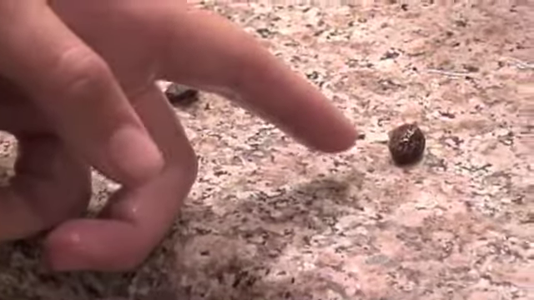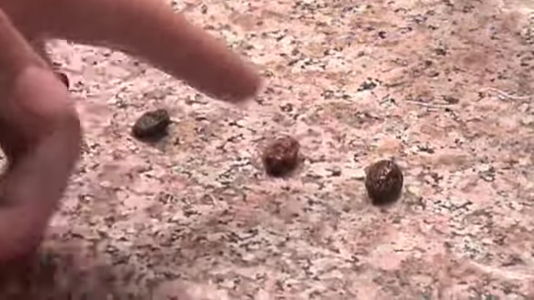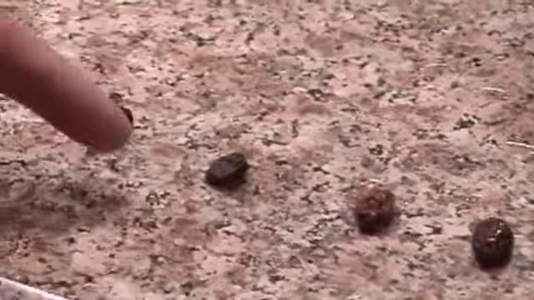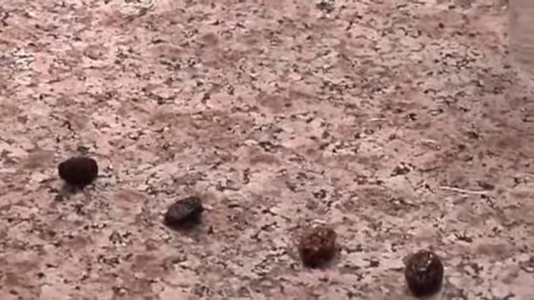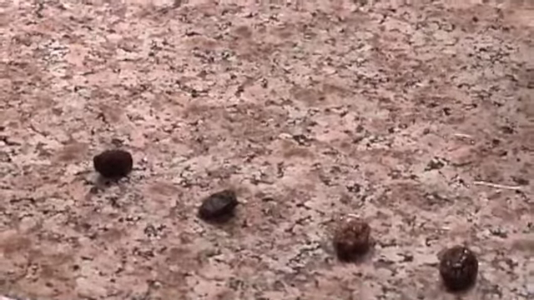As you can see, the water has soaked into the raisin's skin, and the raisin has become a pure solvent. Here, you see how much bigger these are? These are swollen up because the water has been soaked in, and these are dry raisins. That is a demonstration of osmosis.